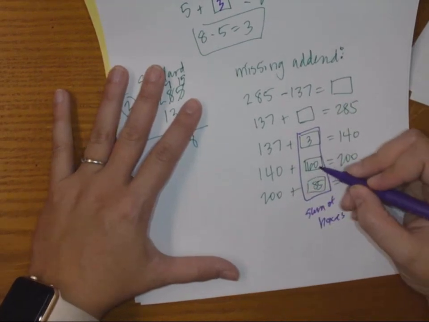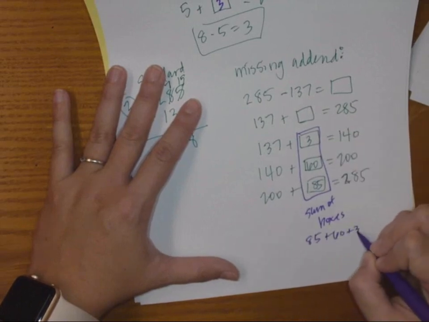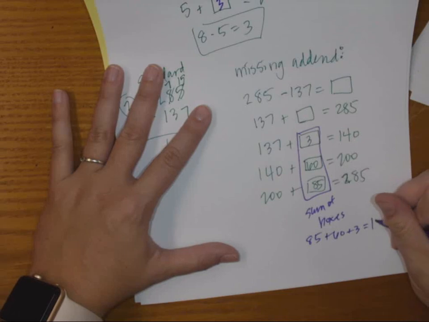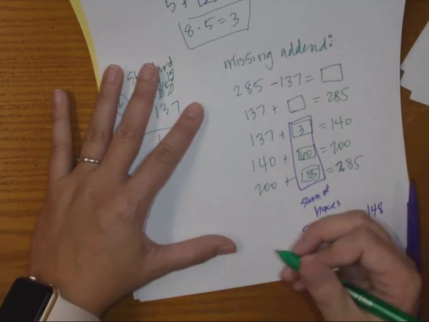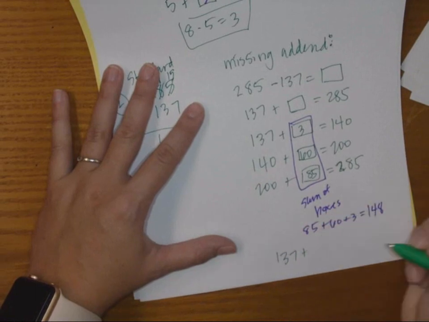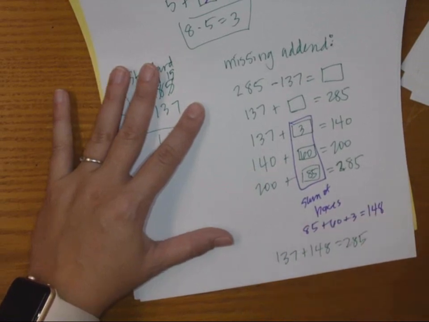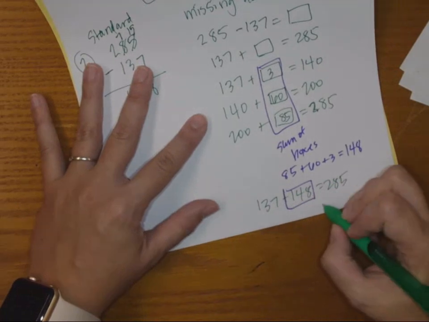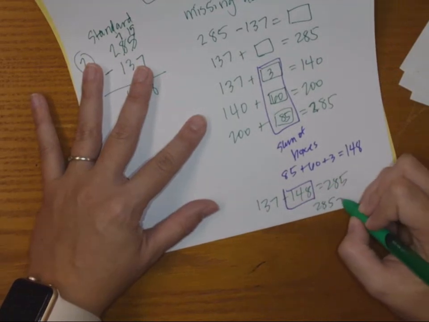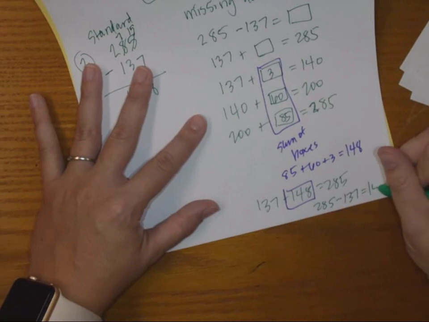Okay, so 85 plus 60 plus 3 is 148. So that tells me that 137 plus 148 equals 285, because that was the total of the things I added. And so now I know my subtraction problem. 285 minus 137 equals 148.